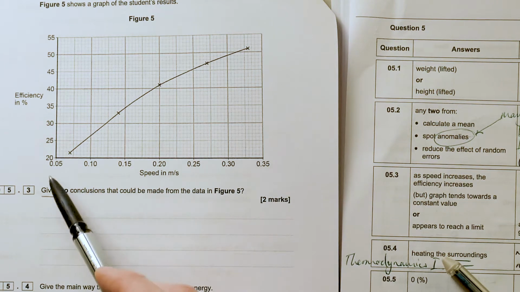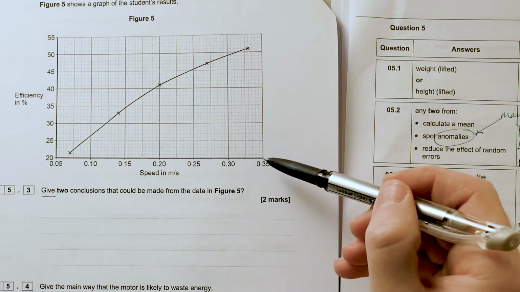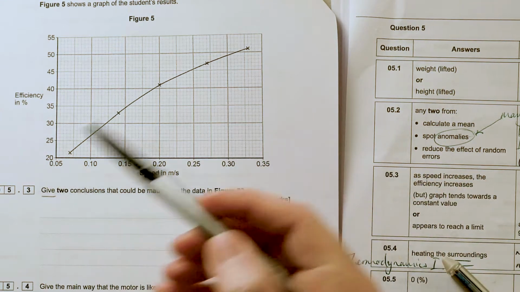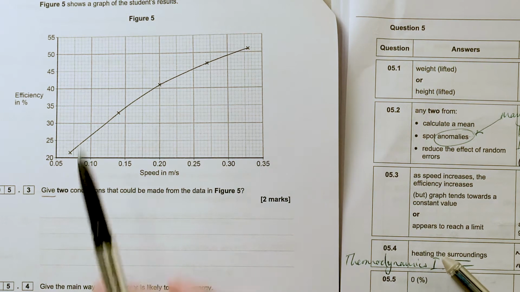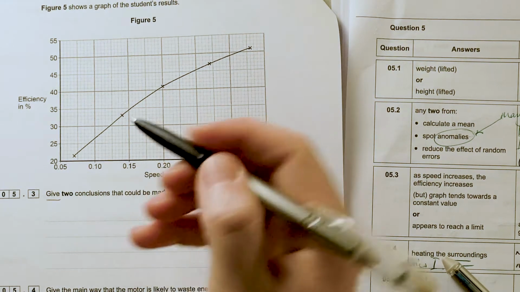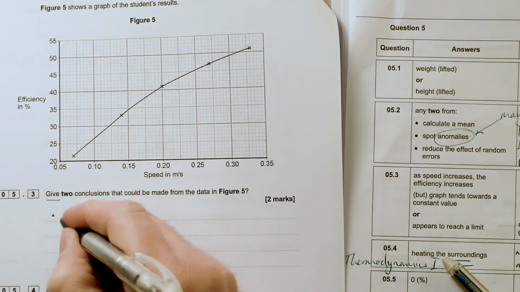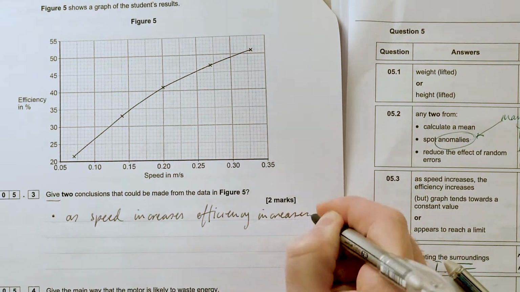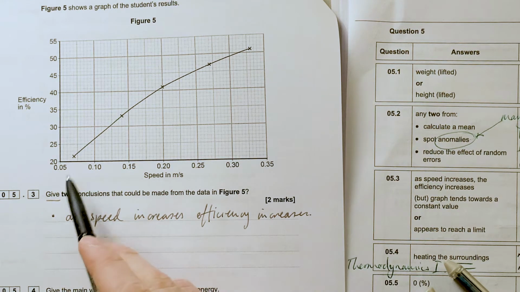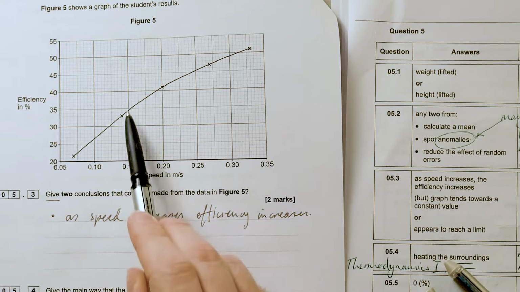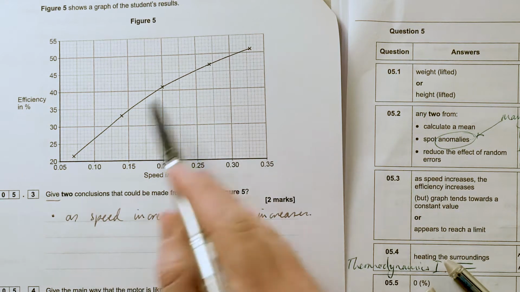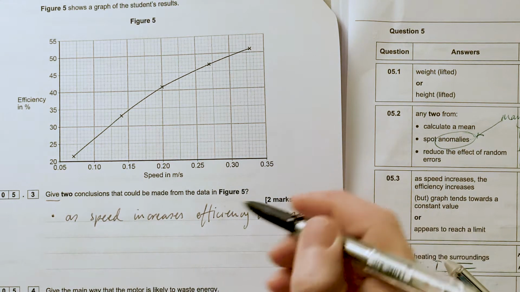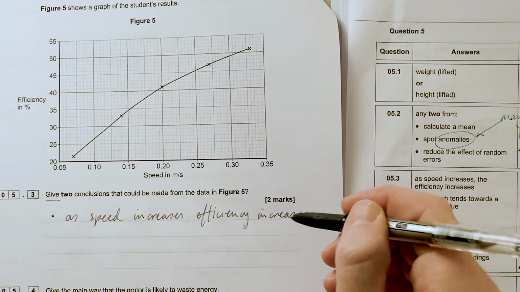You can see as the speed increases, the efficiency increases. You might want to say it that way around, because he's varied the speed and measured the efficiency. That's my first conclusion: as speed increases, efficiency increases. Not that they are proportional to each other. It would not be the case that if I double the speed, I get double the efficiency. That's not the case, so you've got to be really careful with that. It's not a straight line through the origin. They're not proportional, so we're just looking for increases here.